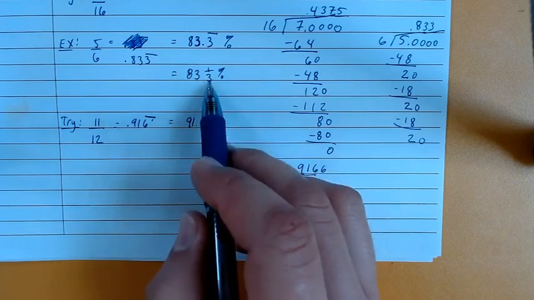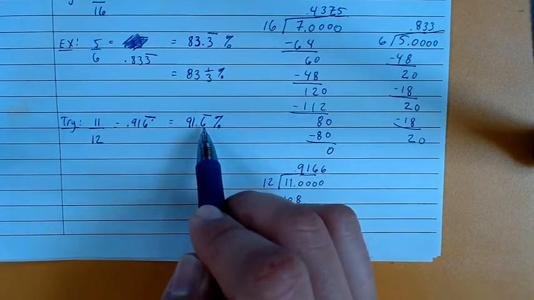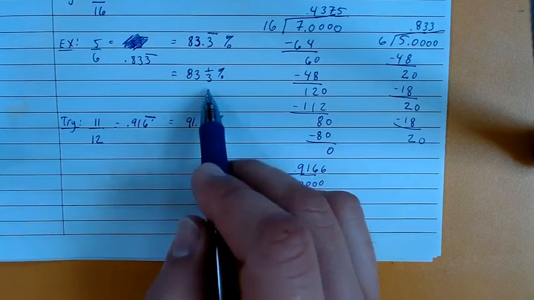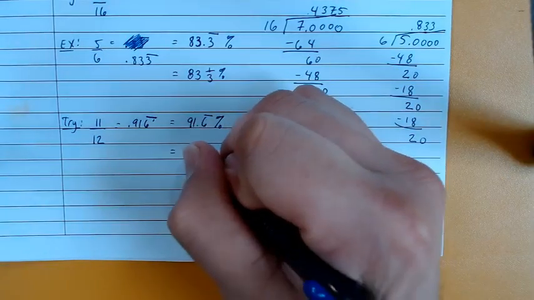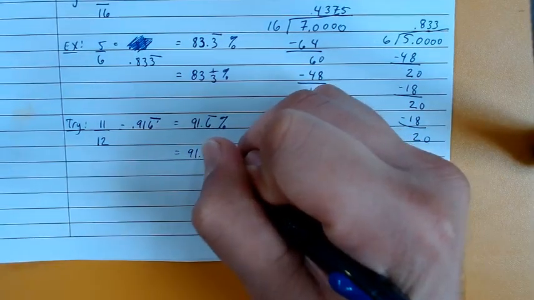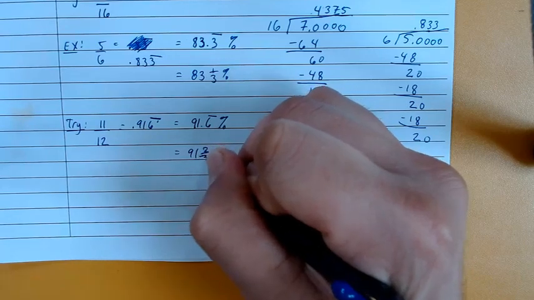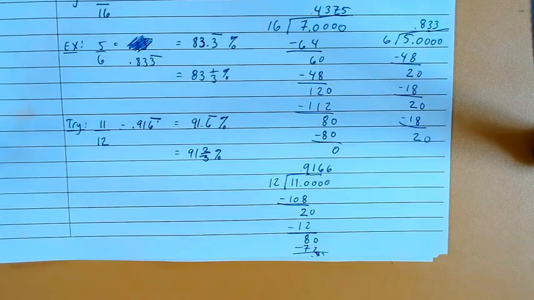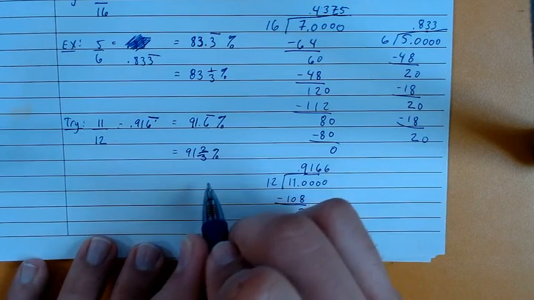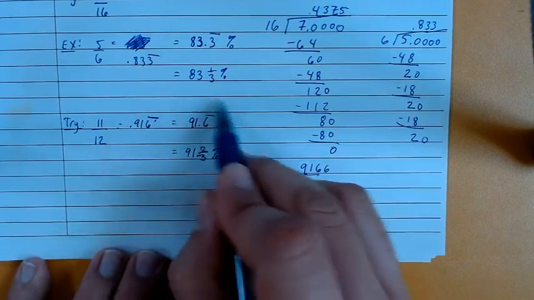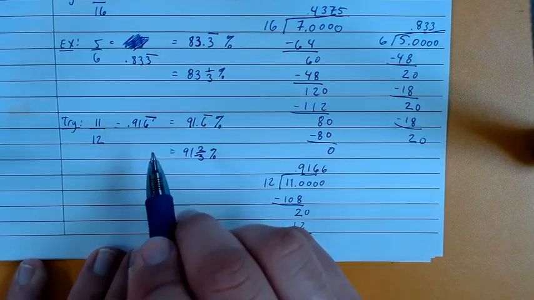33333 on forever is 1/3. So 6666 on forever is double that. Well, that'll be 2/3. So if you really want to, you can convert that into a mixed number. You can write that as 91 2/3%. But again, this suffices and is usually the one we want to go with.